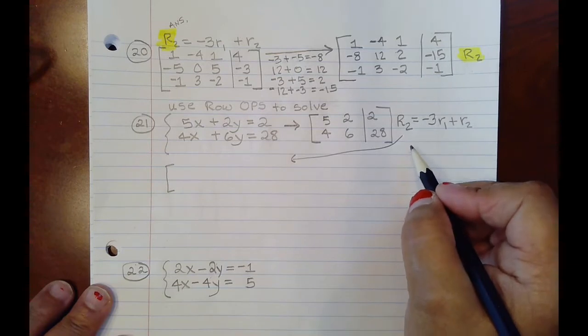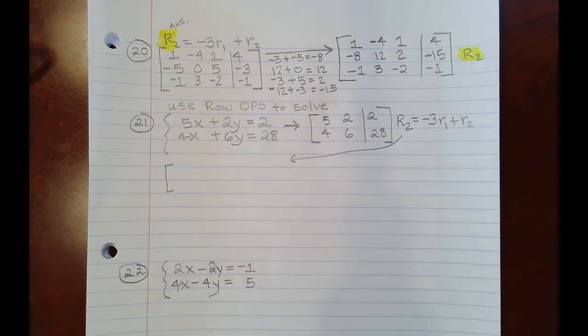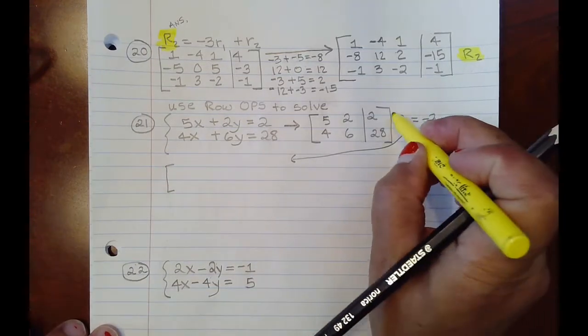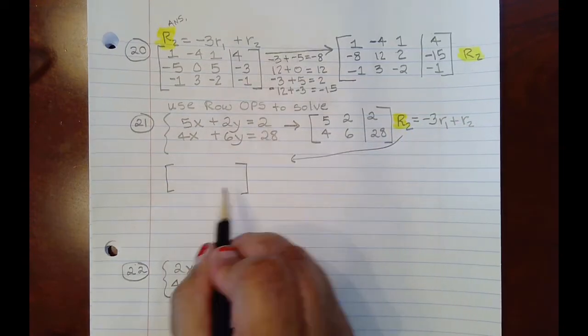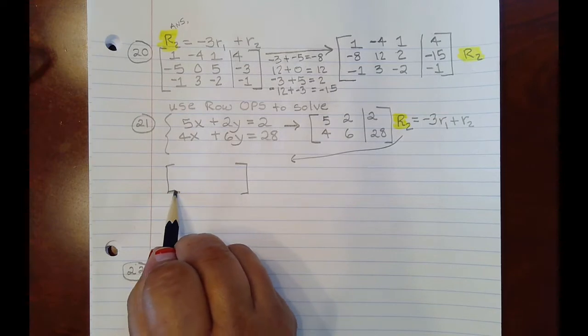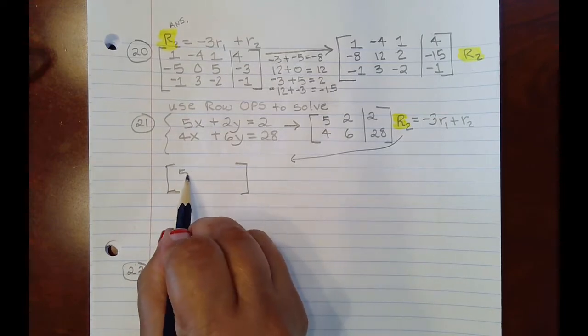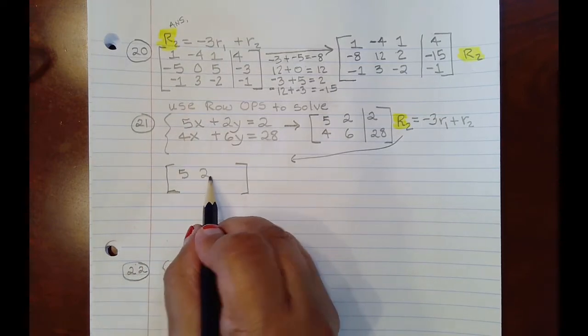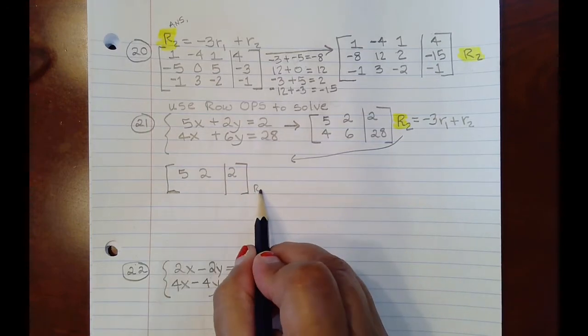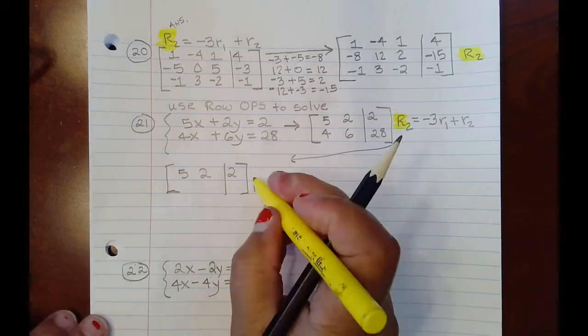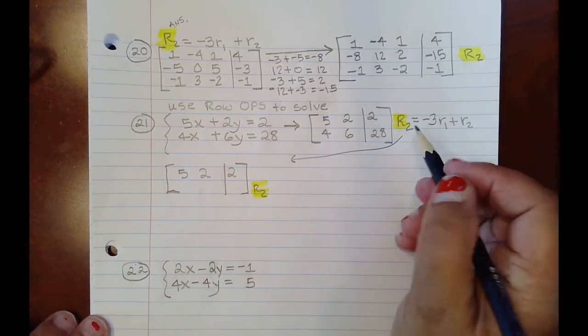Okay, so if I do this, now remember, this is where you're putting your new numbers. You've got to be careful that you're not just dumping them wherever. So these are going to stay the same, and this row right here is going to change when you're doing row operations. Okay, so let's see.